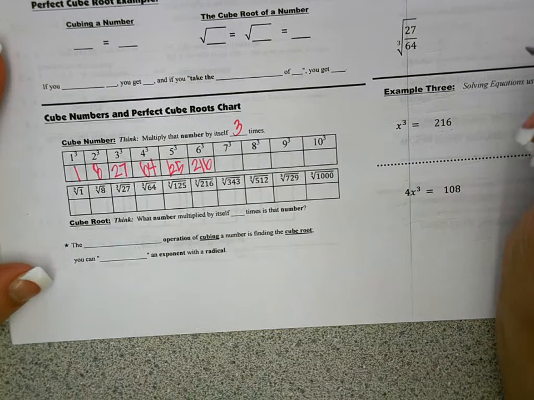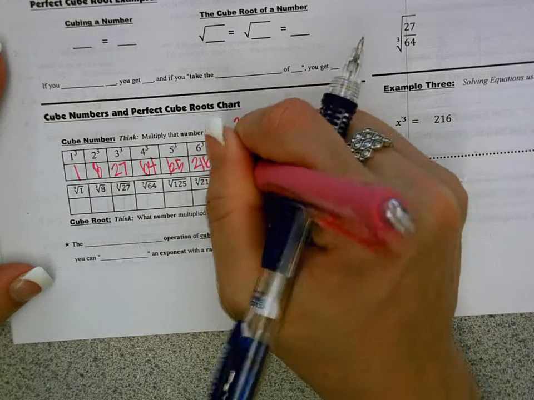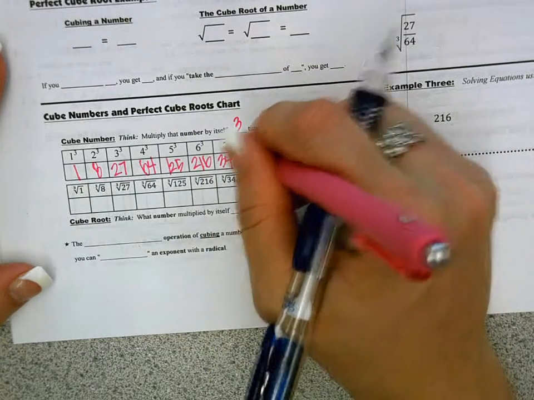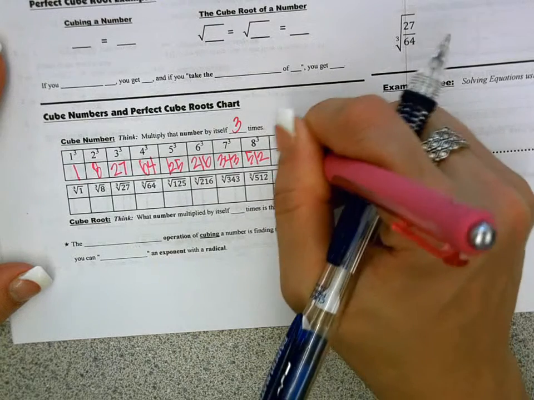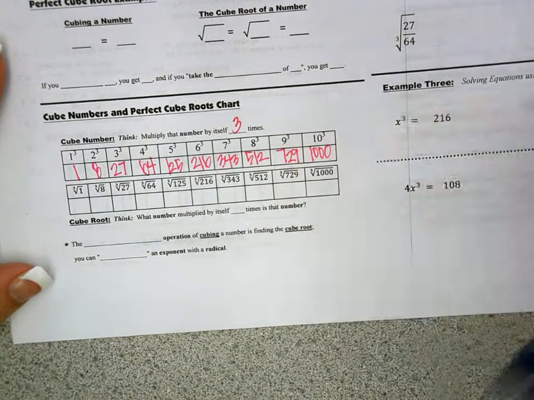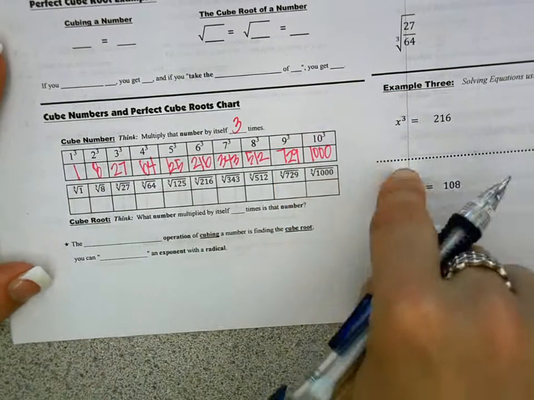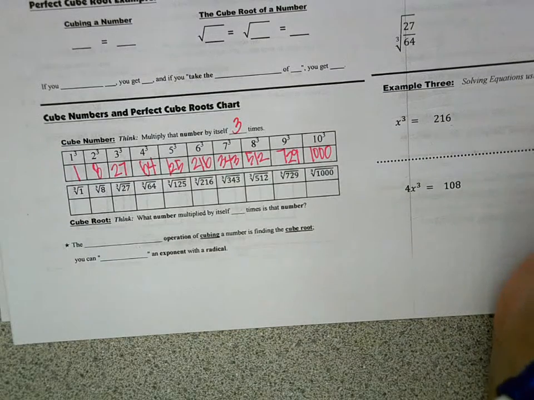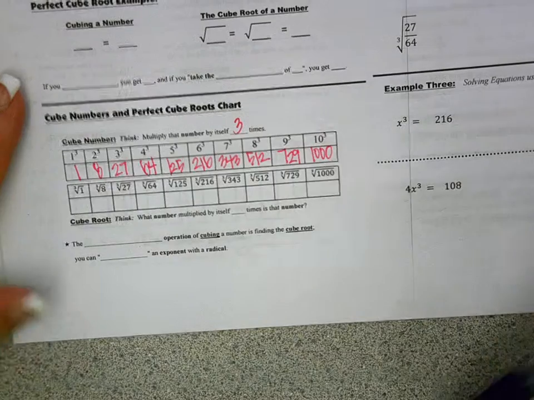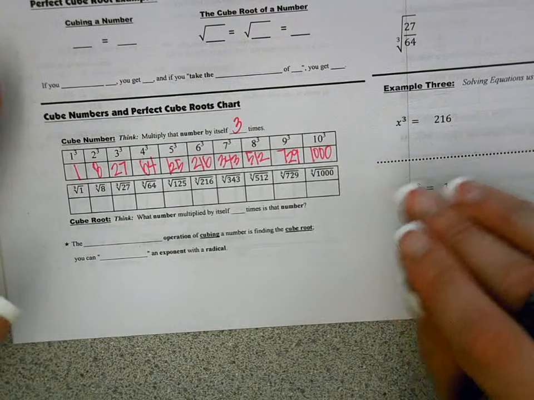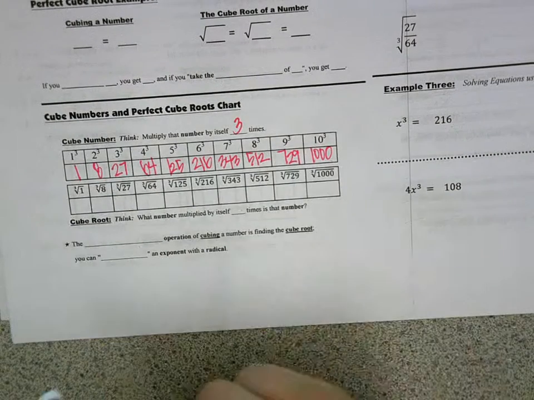7 cubed? 343. 8 cubed? 512. 9 cubed? 729. And 10 cubed, 1,000. Okay, now, if you were asked to find this, you could actually multiply it out. It's not so much that I want you to have these memorized, but you have to be able to go backwards. So if I ask you, what's the cube root of 216?